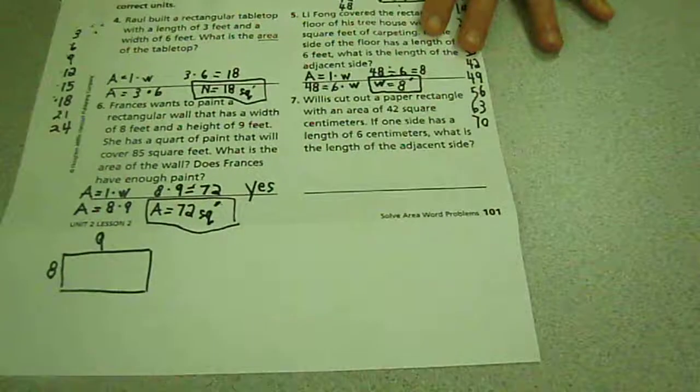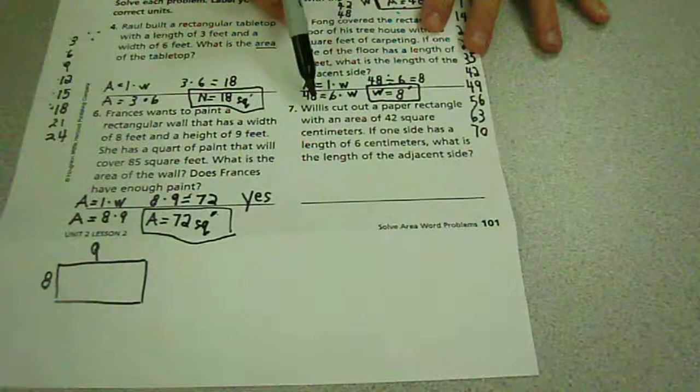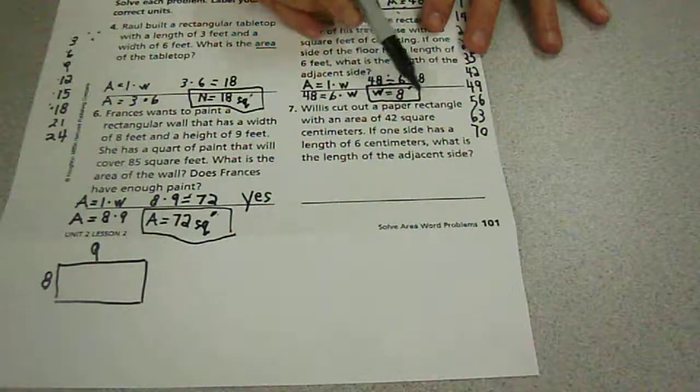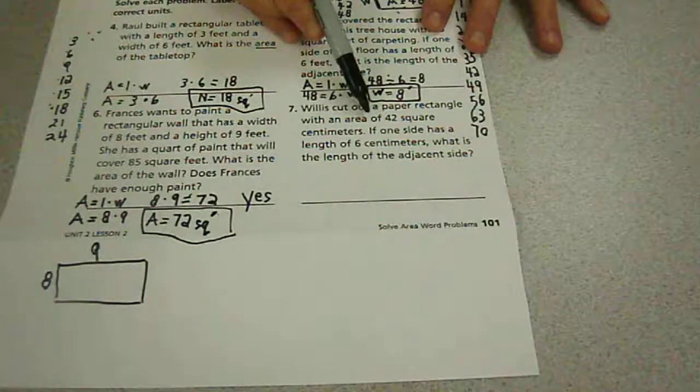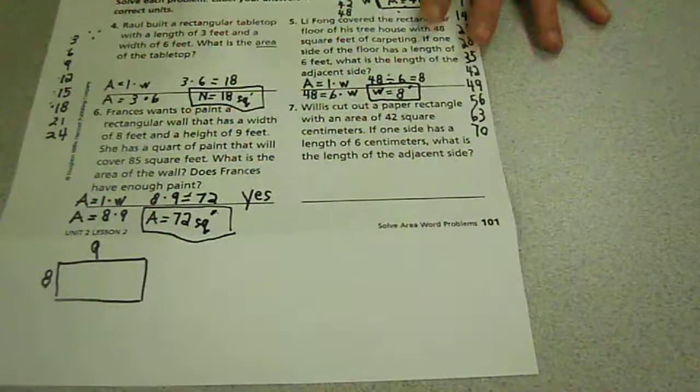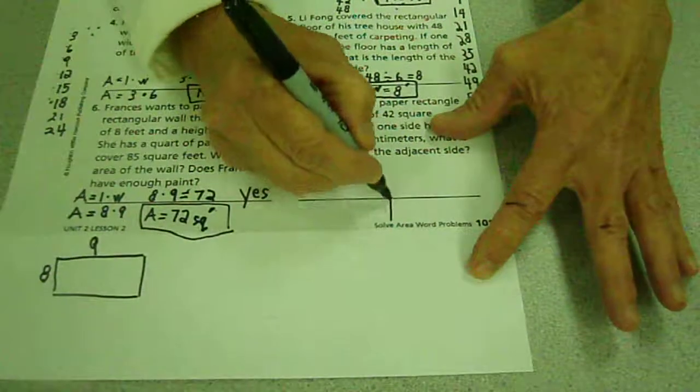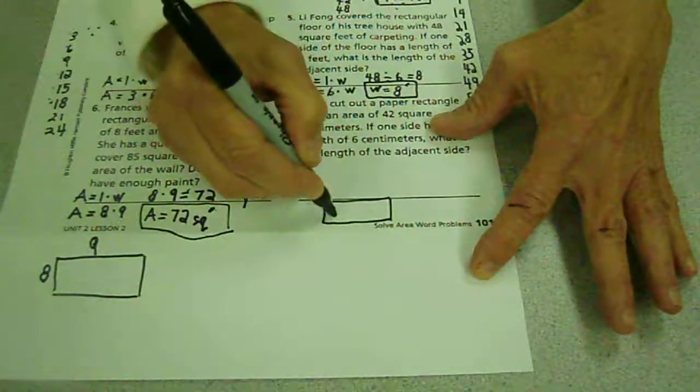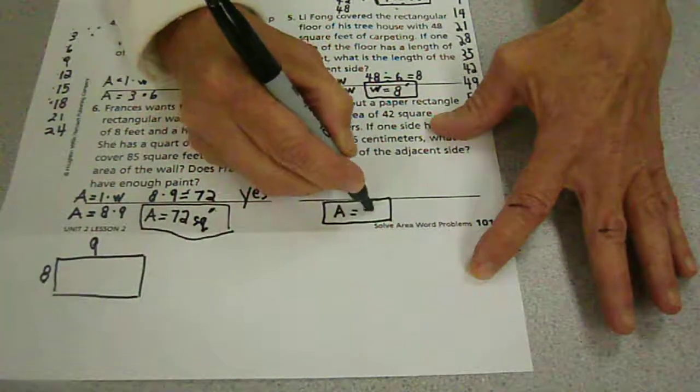Let's look at number 7. Willis cuts out a paper rectangle with an area of 42 square centimeters. So I'm going to draw my rectangle. I know my area equals 42.